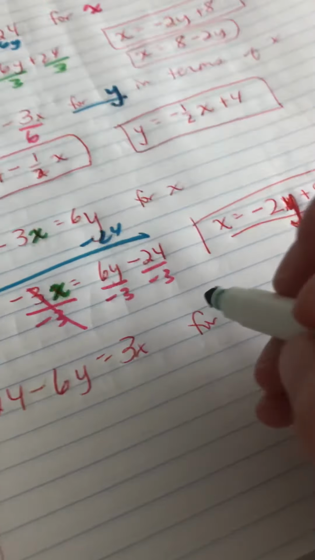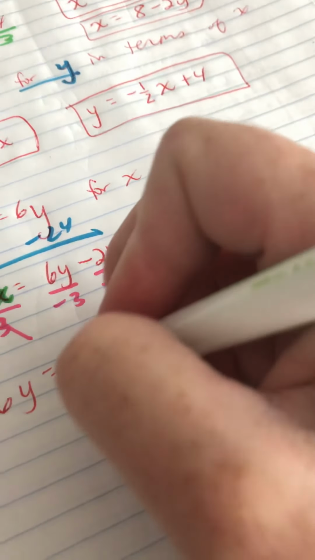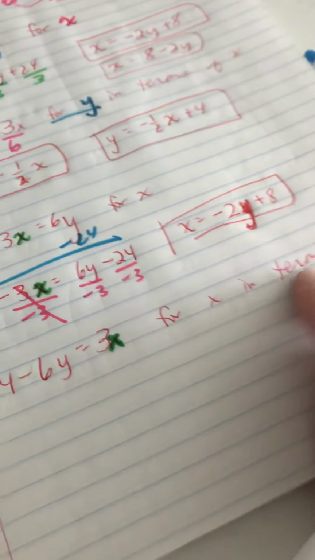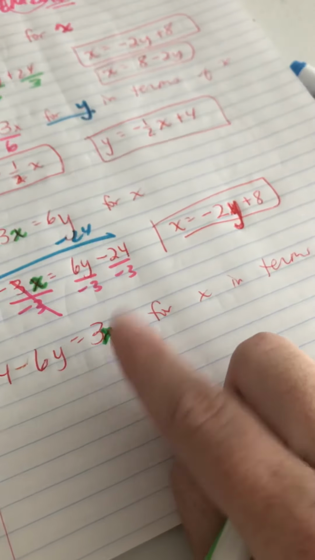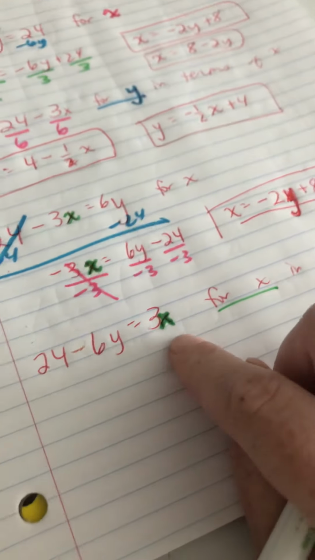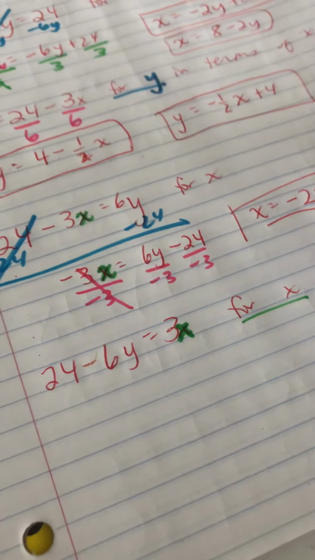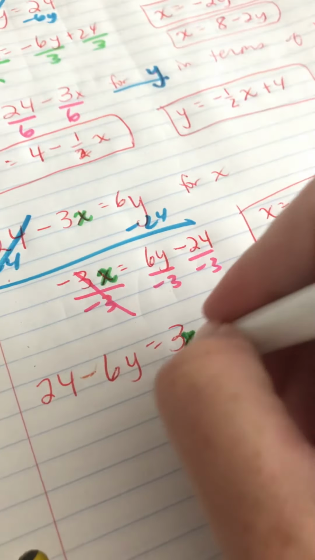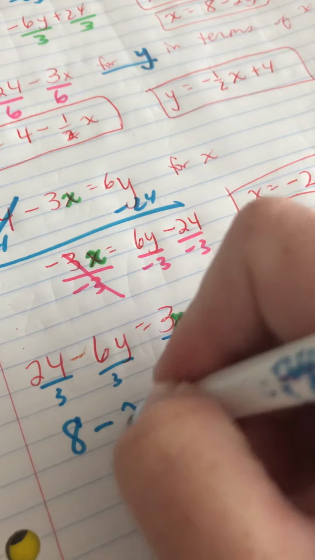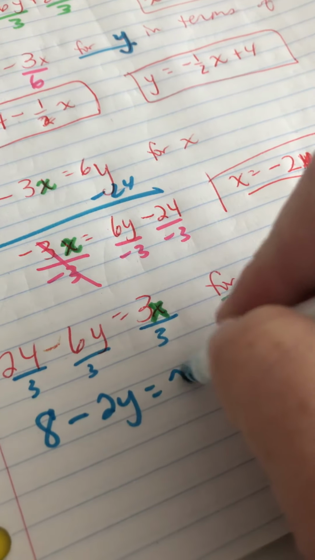And then right here, this one says solve for x. So again, this one's on the right side, and I think it's important, use a highlighter or a marker to kind of like tell yourself this. It says 4x in terms of y, but 4x. So we want x by itself. So it says 3 times x. So the only thing I have to do to get x by itself is to divide by 3. And so I have 8 minus 2y equals x.